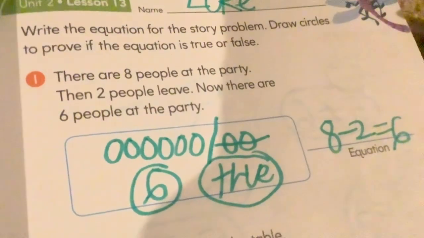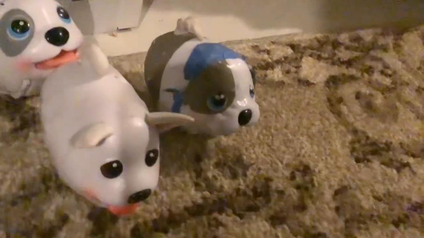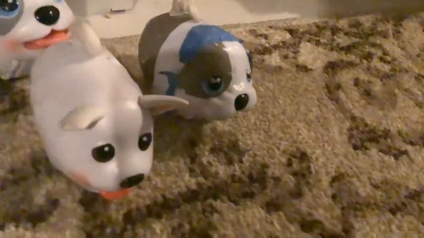8 rabbits. Okay, so 8 rabbits kind of represent 8 people at the party. But then 2 people leave. Okay, any 2 rabbits, hop away. Let's start counting backwards. Because remember, we just counted up to 8. So let's count backwards 2 times. 8, hop, 7, hop, 6. There are 6 rabbits left.